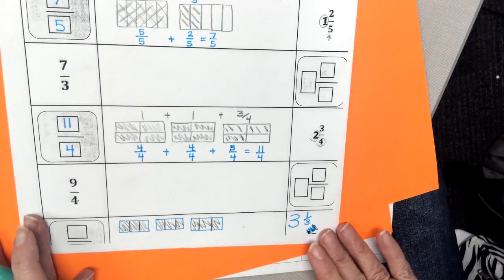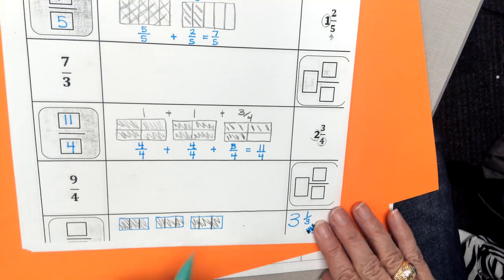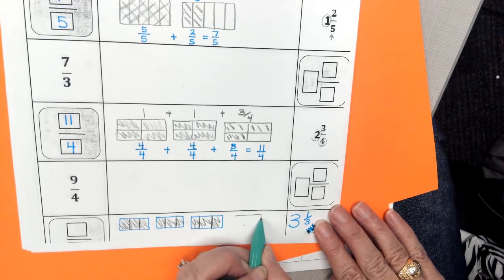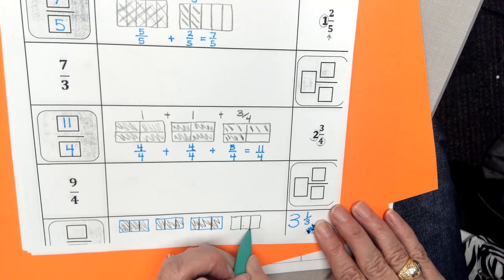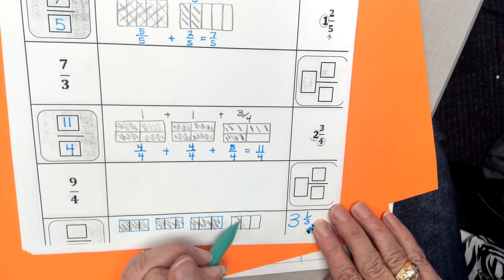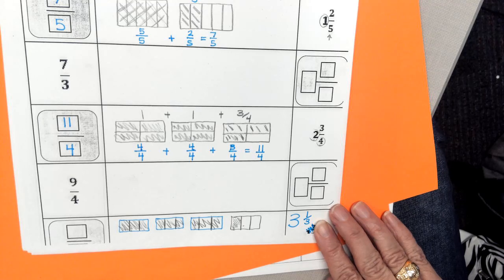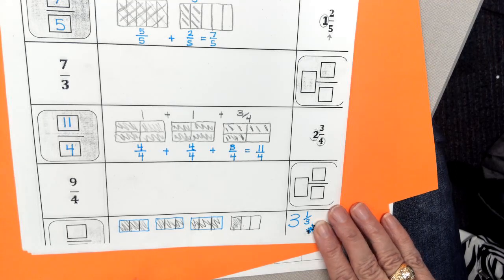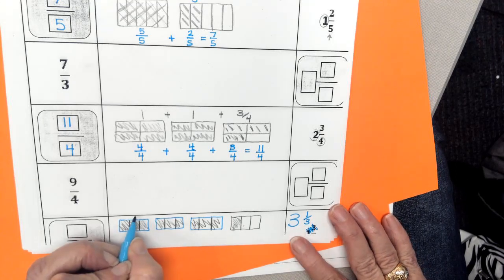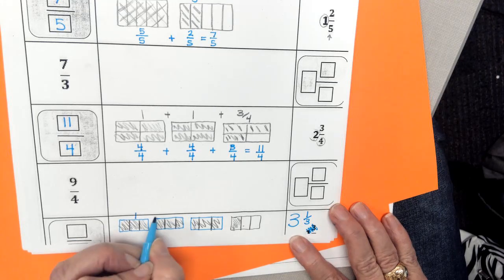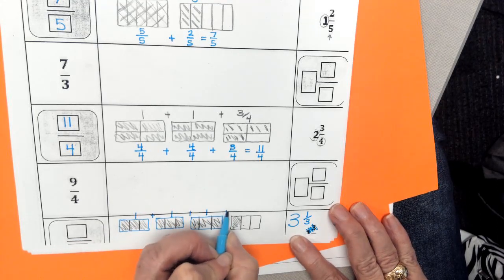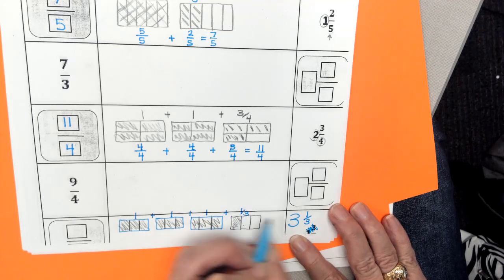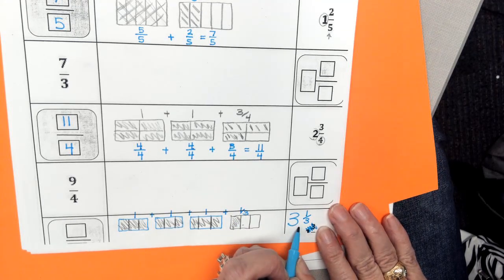I need to now build another rectangle, cut it into thirds, but this time only shade in 1. So if I go above and I write down what I have, 1 whole plus 1 whole plus 1 whole plus 1/3 is going to give me 3 1/3.